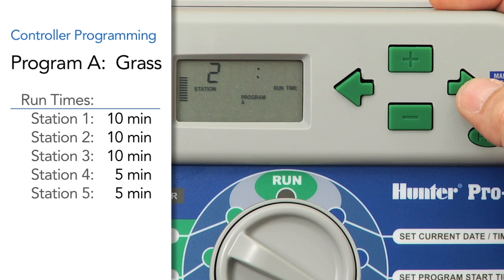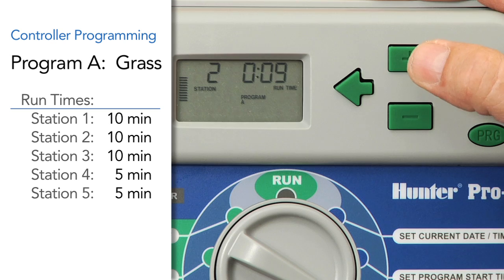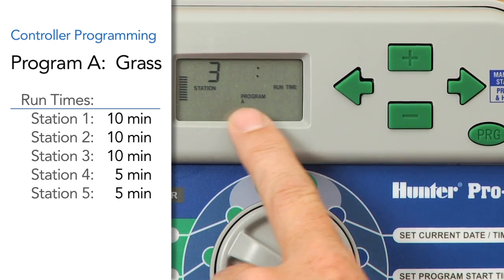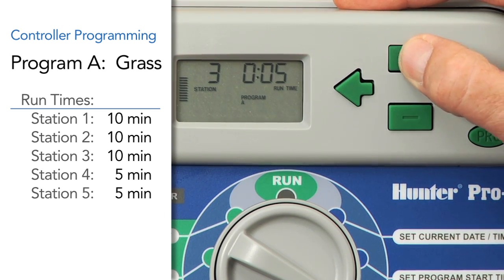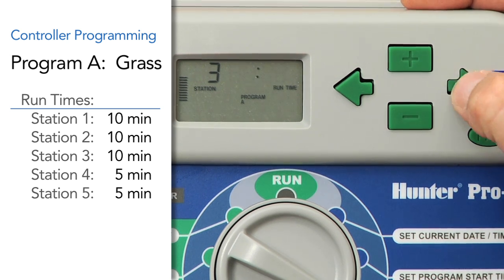We'll hit the right arrow to station 2. He's also grass. Remember, 1 through 5 is grass. You can go up to 10 minutes on him. Hit the right arrow to advance to station 3. We're still in program A. Run time of 10 minutes. Now we'll advance with the right arrow to station 4.